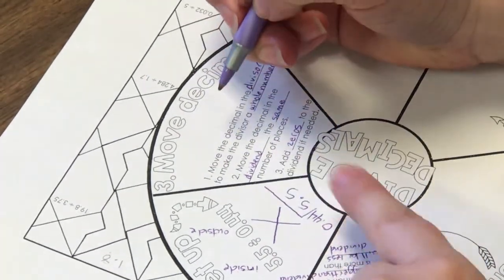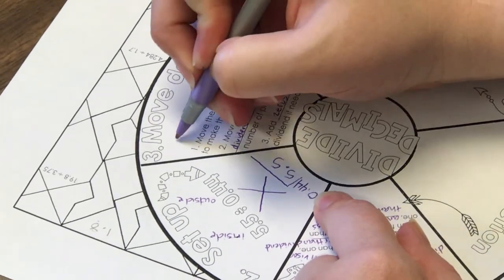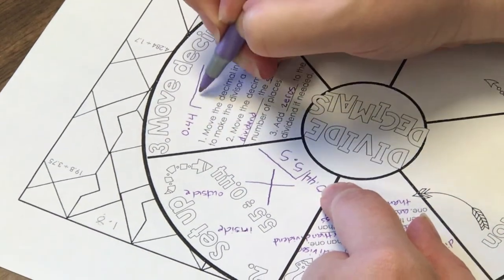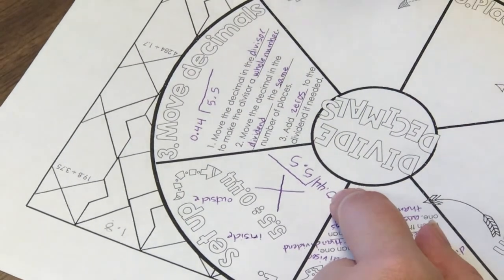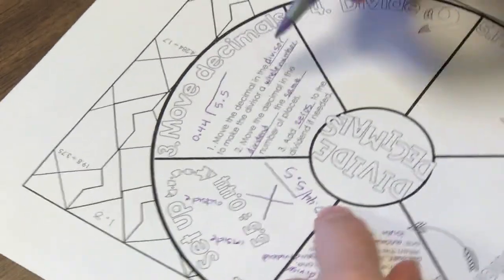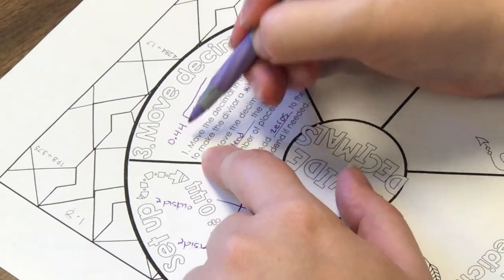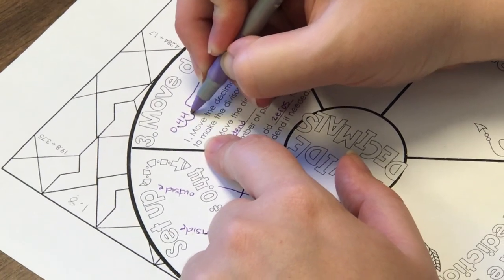For example, still working on the same problem that we've had over here. We originally had 0.44 and then 5.5 on the inside. So the very first thing, if I follow rule number 1, I need to turn the outside into a whole number. So I move it 1, 2.